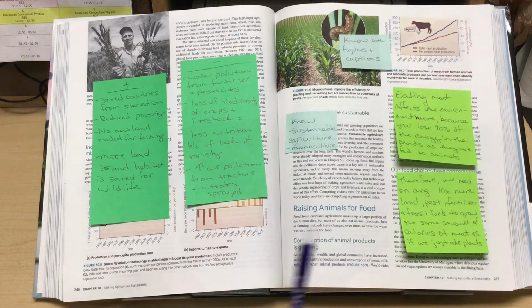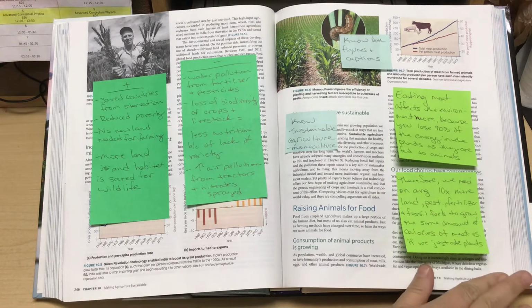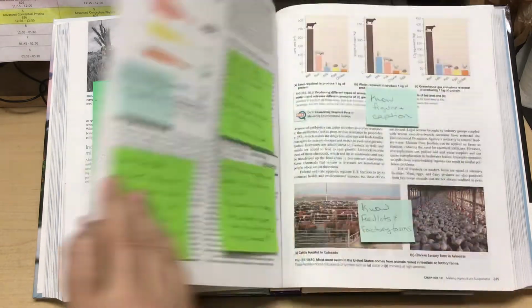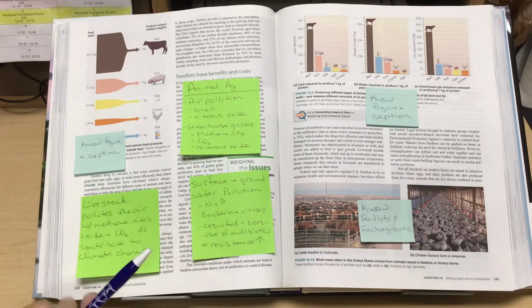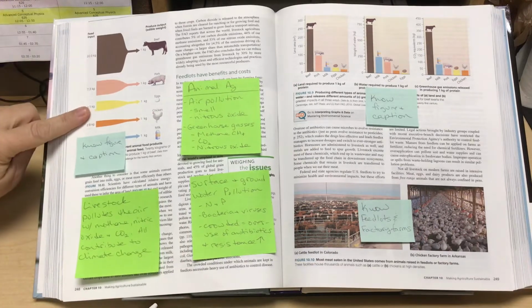Consumption of animal products is growing. People around the world want the American or Western lifestyle, and that means eating a lot of meat. A lot on these next few pages. You should know this figure and caption.